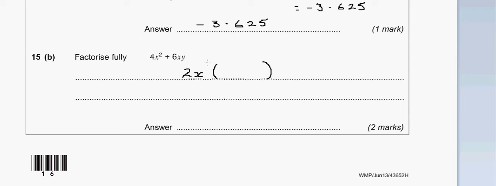Okay, so now what to put in the brackets? So what times 2 will give me 4? Well, 2 times 2 will give me 4. And what times x will give me the x squared? Well, x multiplied by x will give me x squared. So now I put in my sign, plus what times 2 will give me 6? Well, that will give me 3, and the x is already there.